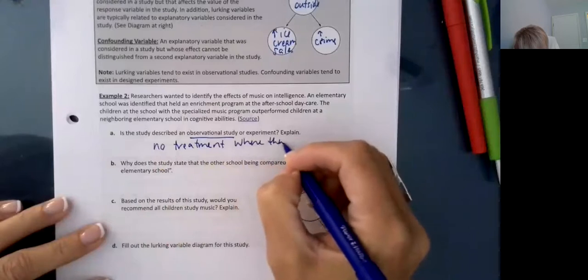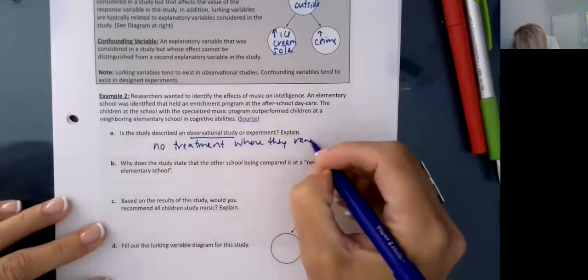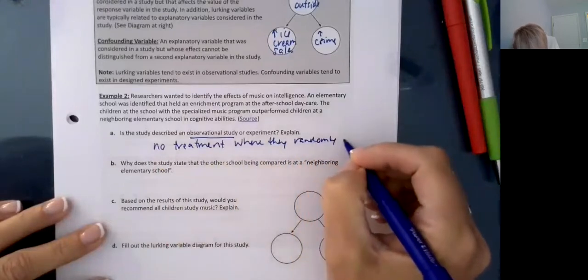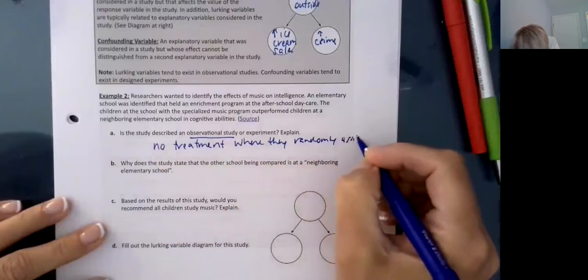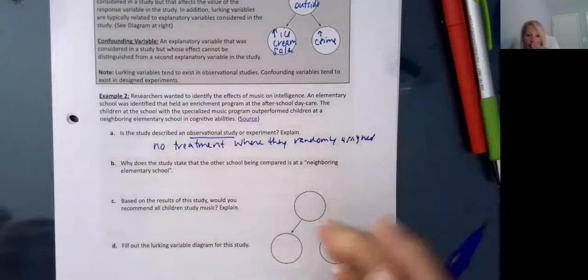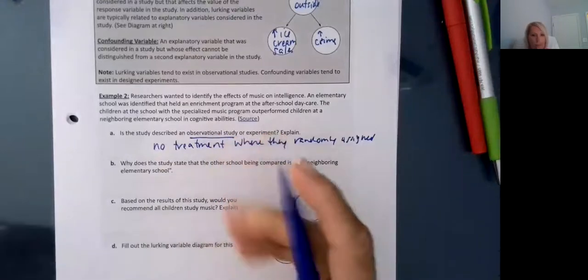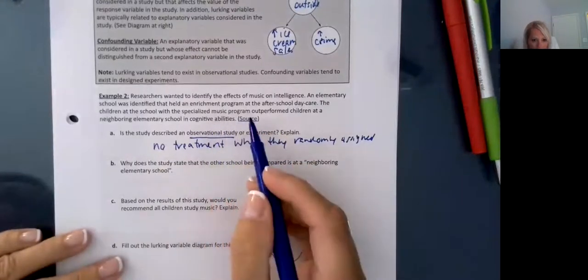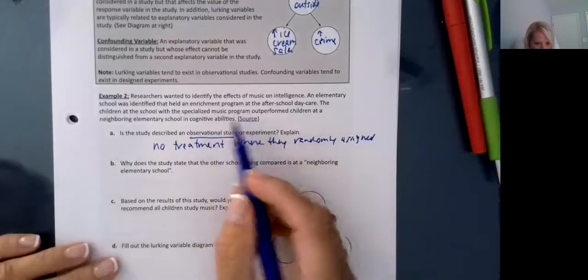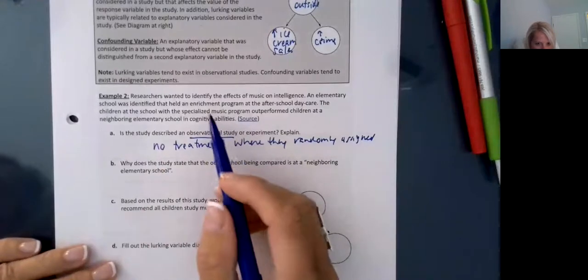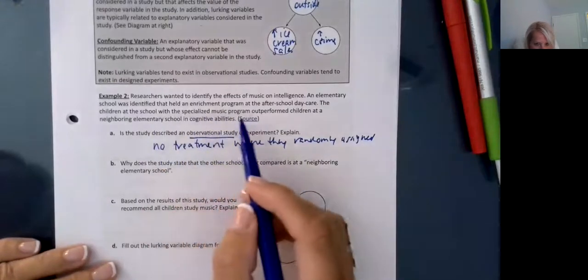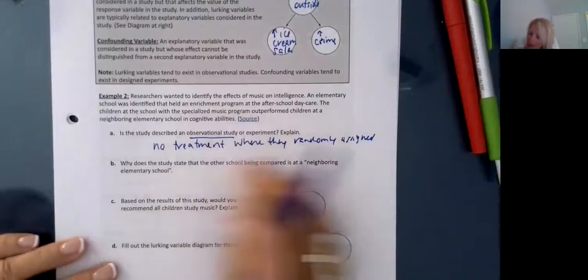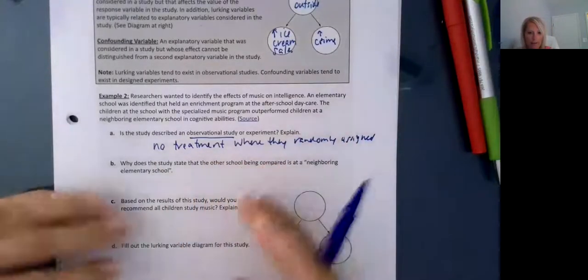Were they randomly assigned? Okay, so we can say there was a treatment, and they could kind of say that's because they either had the specialized music program or they didn't. But they were not randomly assigned to that, so we can't say it's a treatment.